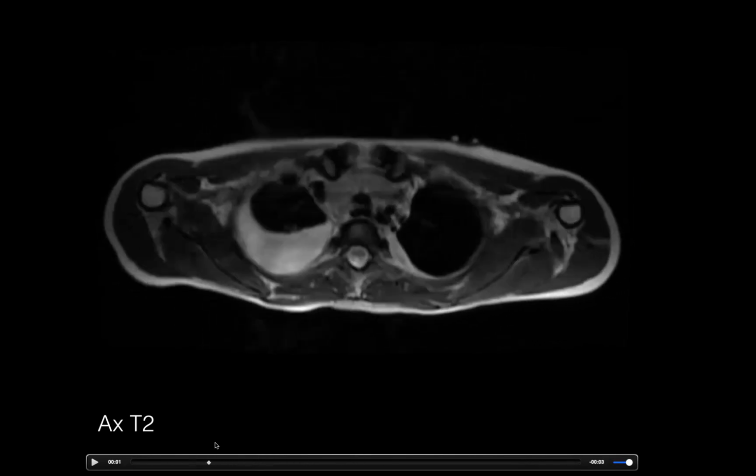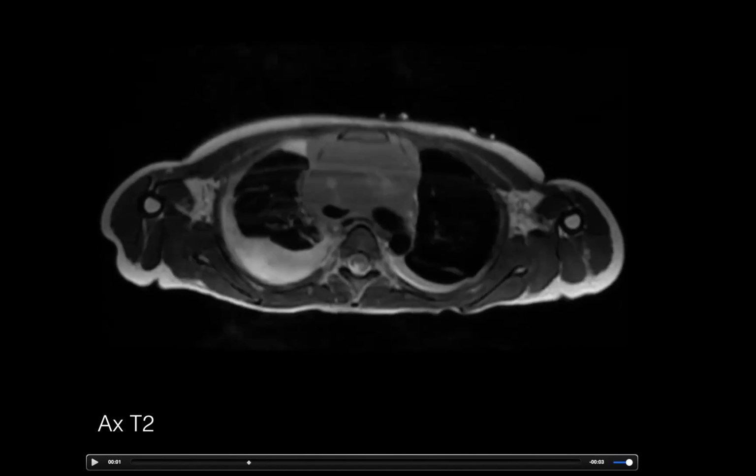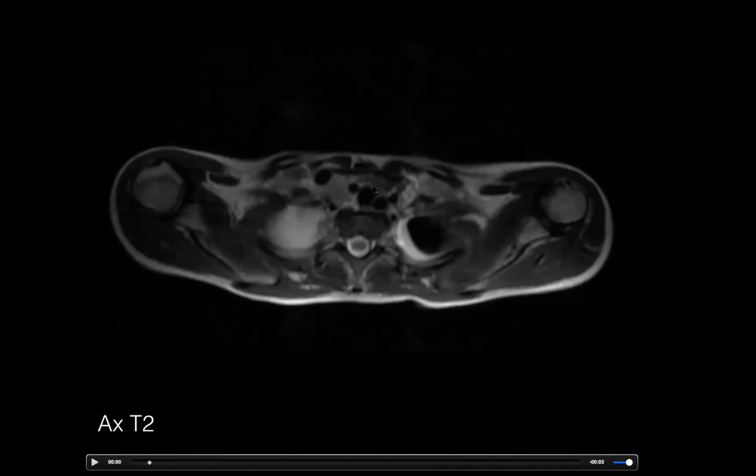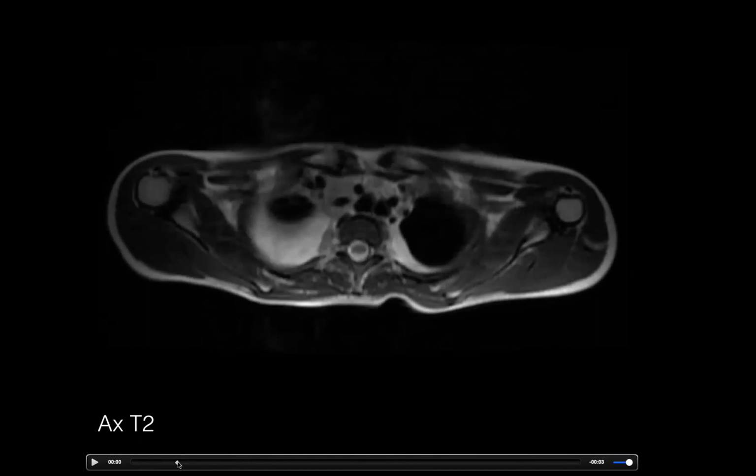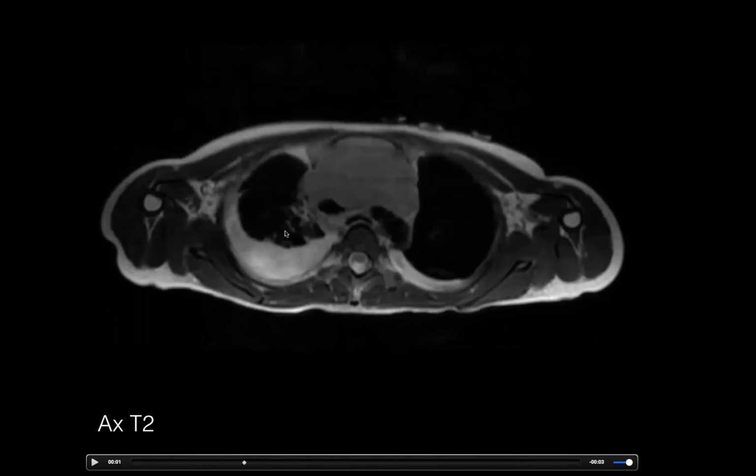There was one other thing to show. If you notice here, this is the airway. This is the trachea. Watch as I go down, watch what happens to this trachea. You see how it's now squashed. So the mass is there.